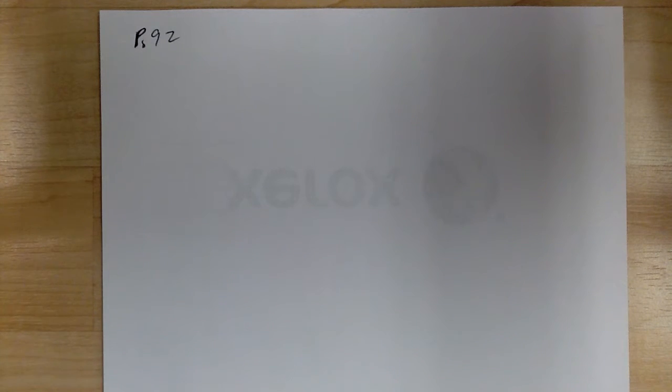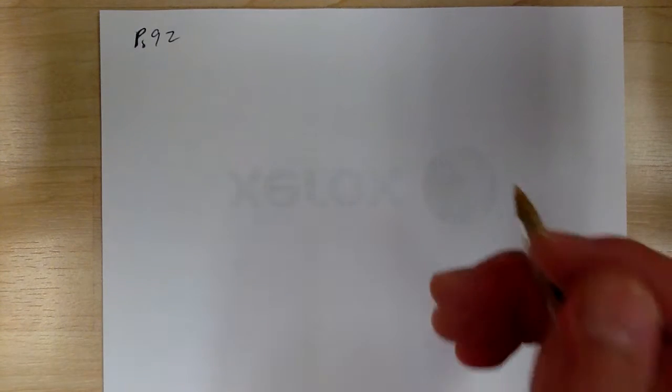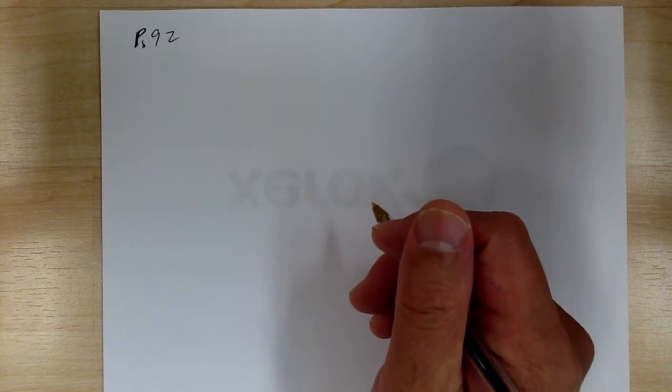Open your book to page 92. This lesson is on basic definitions of algebraic expression. So first, if you look at the terms, the first one is a variable.